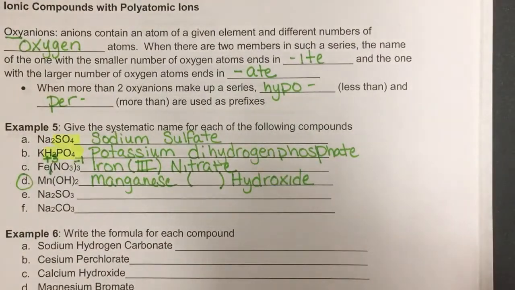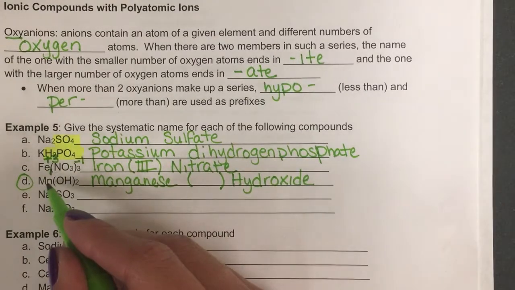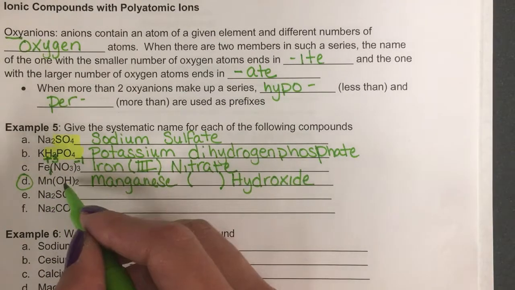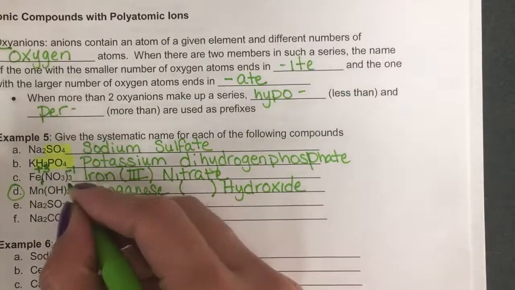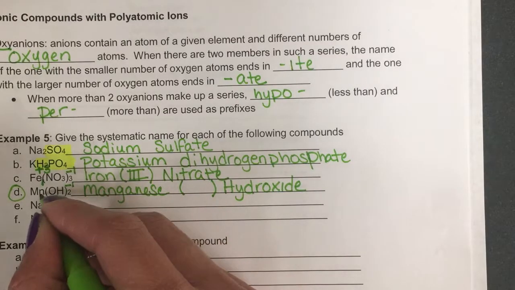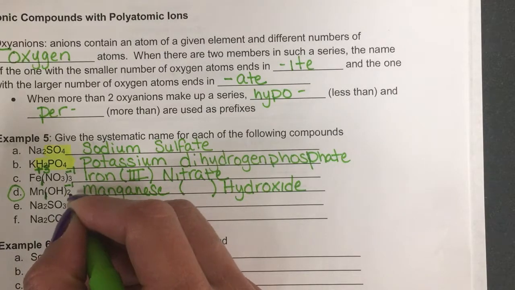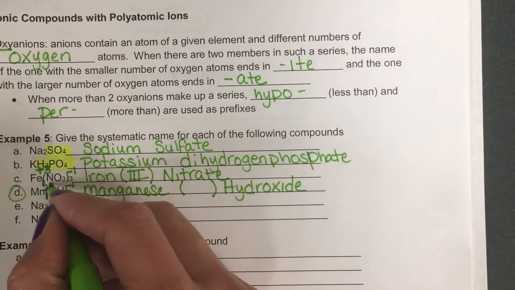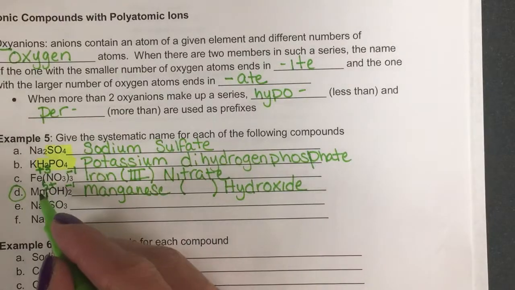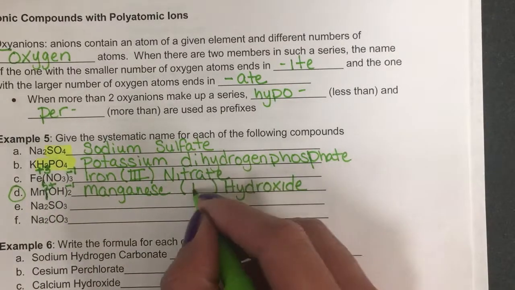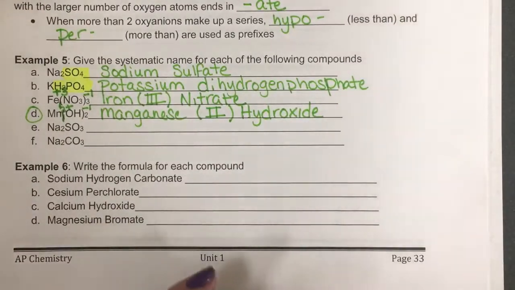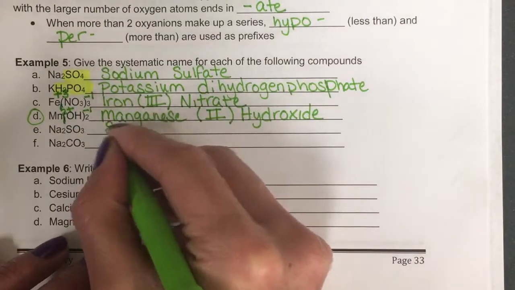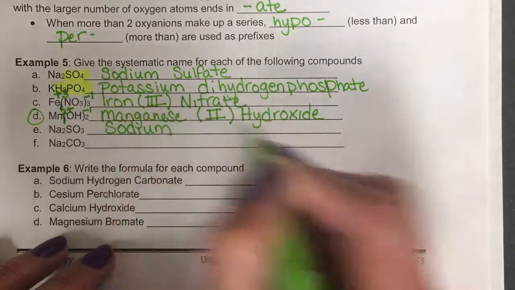So now I have to figure out what goes in parentheses. I've got OH. OH has a charge of -1. So that -1 comes down here, and I have 1 Mn. I've got 2 OHs. I'm going to bring that up here. So it's going to be manganese 2 hydroxide. Sodium we saw before does not need a Roman numeral. So I should have named this sodium.